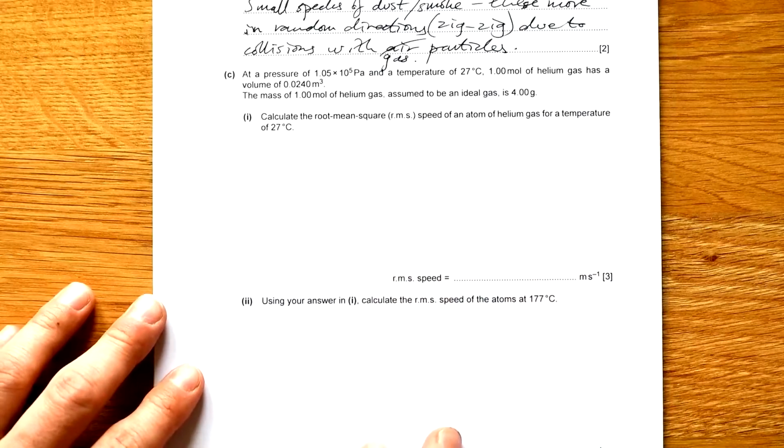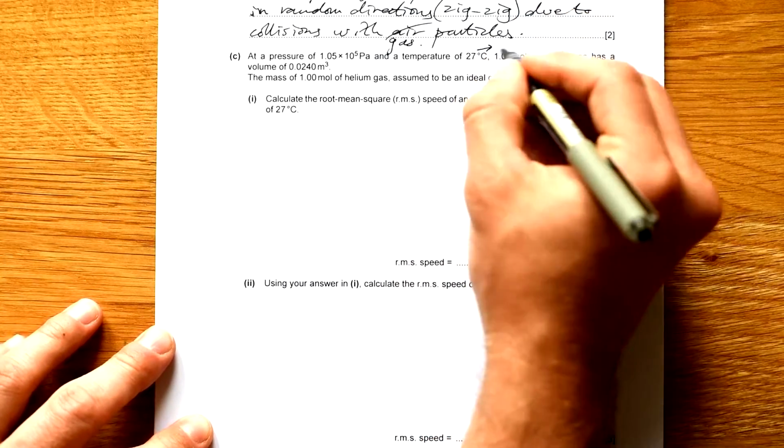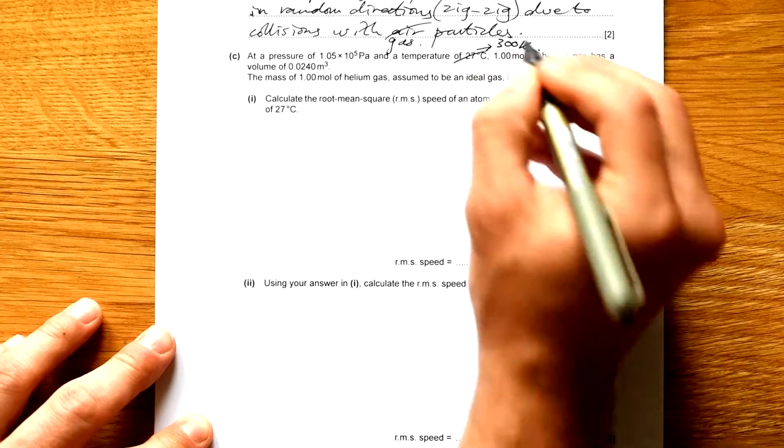At a pressure of 1.05 times 10 to the 5 pascals at a temperature of 27 degrees, let's turn this into Kelvin already.